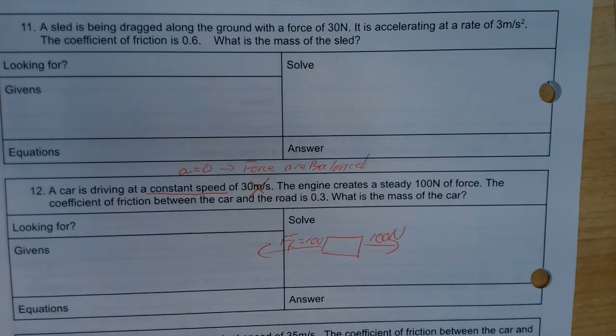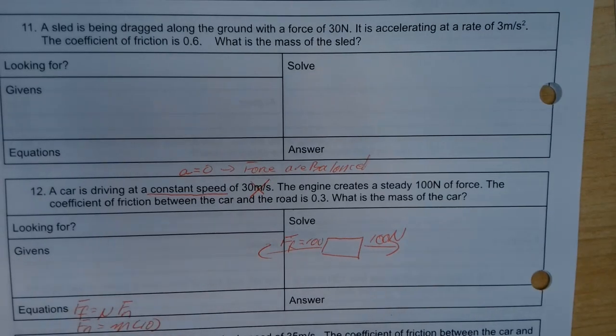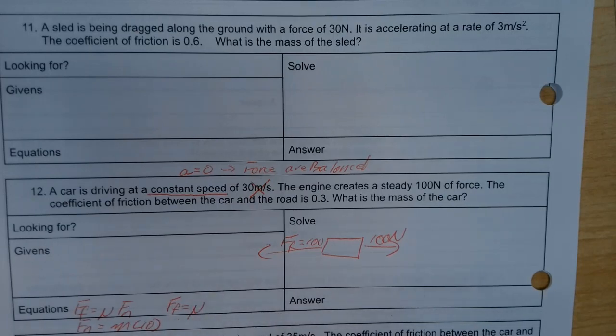So what is our equation? Our equation for the force of friction is going to be the coefficient of friction times force normal. Force normal is going to be, in this case, because the surface is flat, mass times the acceleration due to gravity, which is 10. Again, some people use 9.8. I'm going to round up to 10 just to make my life a little easier. All right, so another way of saying the force of friction here then is mu, the coefficient of friction, times the mass times the acceleration due to gravity, which is 10. Okay, as we've already said, this force of friction has to be 100.